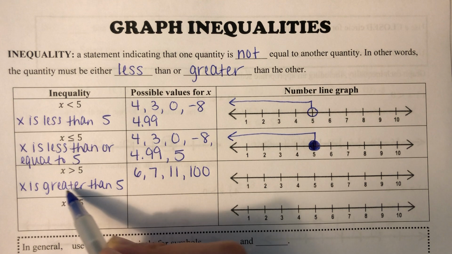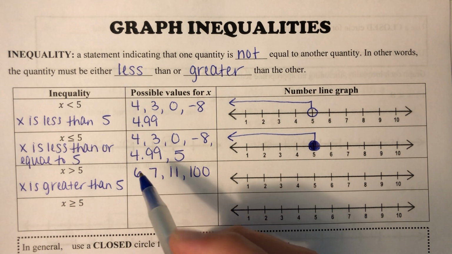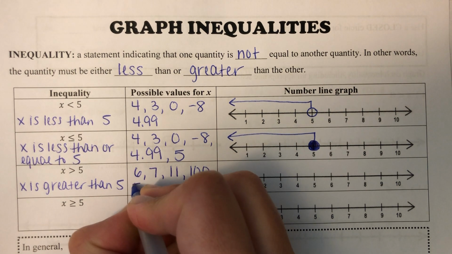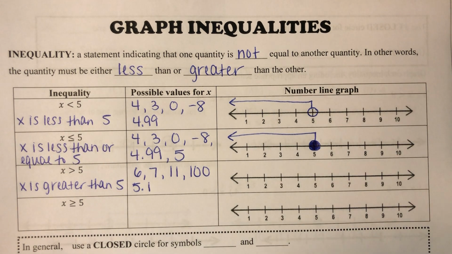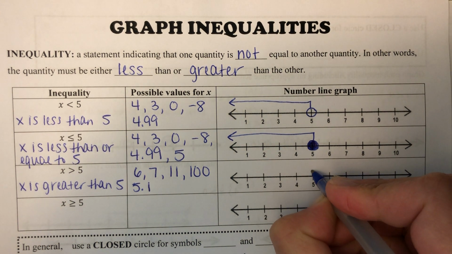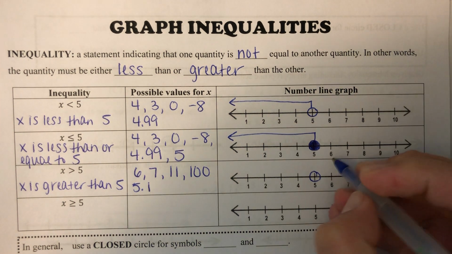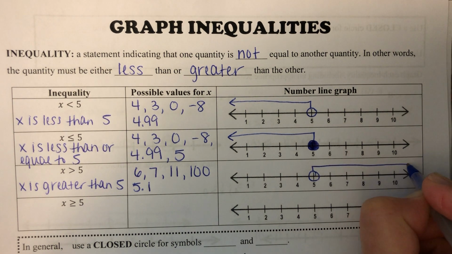Again, it says it has to be greater than 5. It doesn't say I can be equal to, so I'm not going to put 5 on this list, but I can get really close to 5. I could do like 5.1, right? Really close to 5, but still bigger than it. Because I'm not including 5, I get that open circle again. But this time, 6 and 7 are to the right of that, so my arrow is pointing this way.